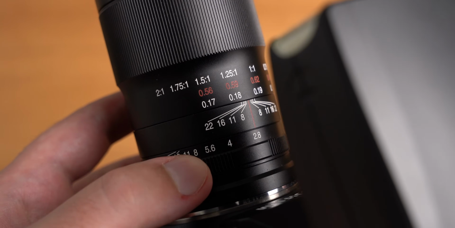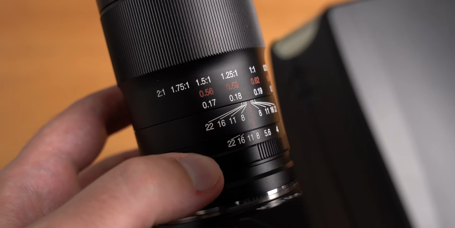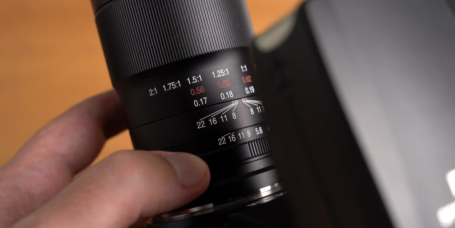Aperture. Depends of course on what kind of effect you want in your photo. My go-to aperture is around f8. You just need to think about the fact that the higher the magnification, the more diffraction you will get. So for example, if you're shooting at 3 times magnification, you will get quite a lot of diffraction. And then you should set the aperture to something wider, like f2.8 or f4 or maybe f5.6.